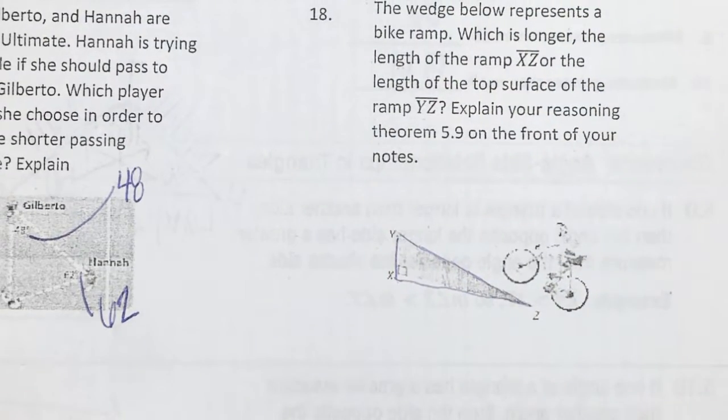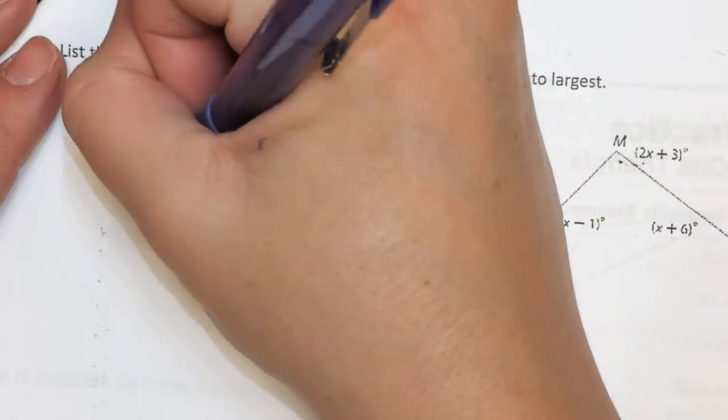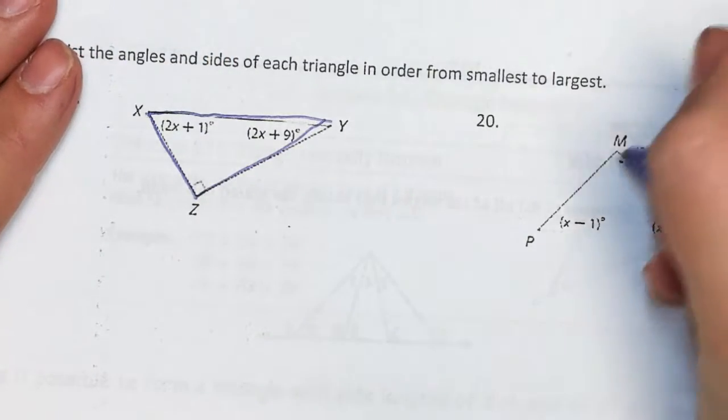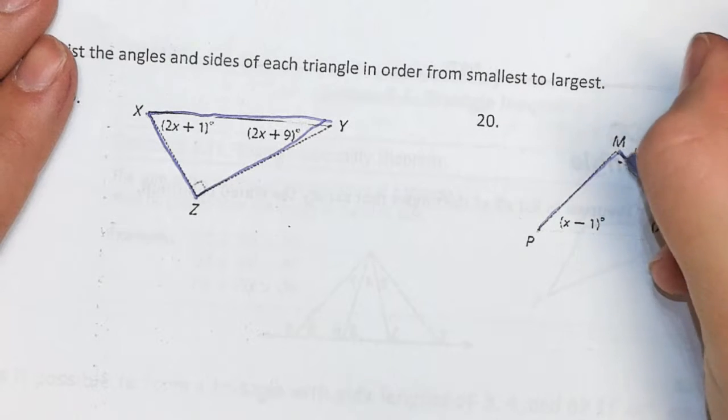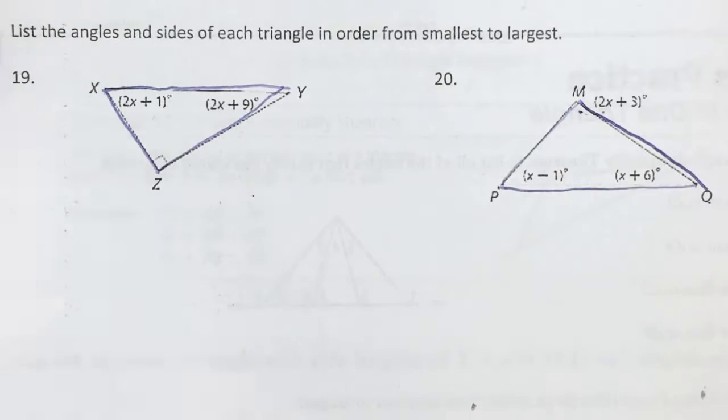Okay, so I'm going to let you come back to this in just a second. Let's go ahead and skip to 19. These are the last two in 5-3. So our goal is to write these in order from smallest to largest. But I don't know anything. I know 90, but I don't know the other two. What do I do? Help me. Set them equal to what?